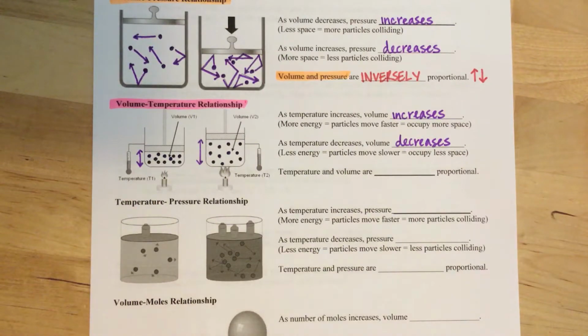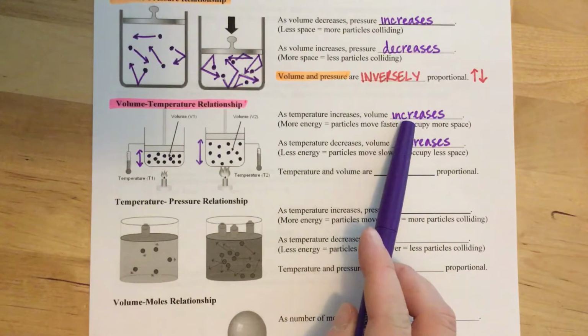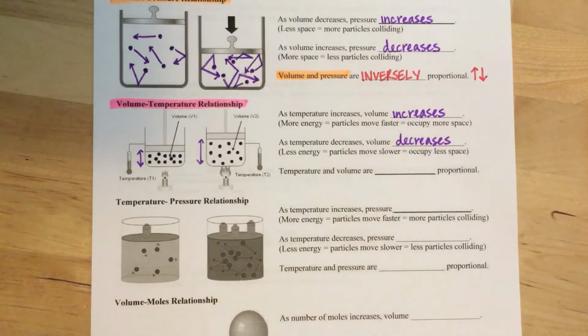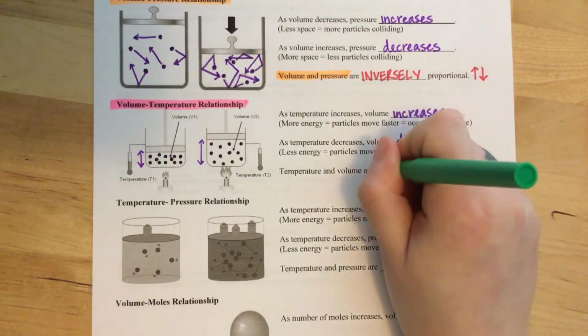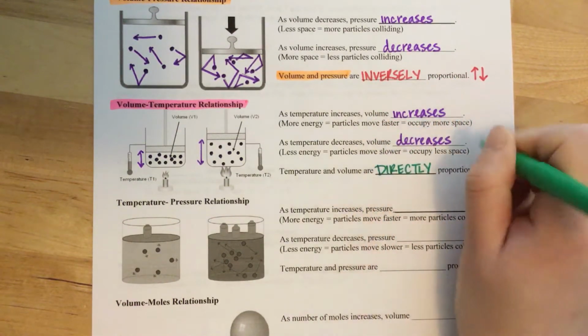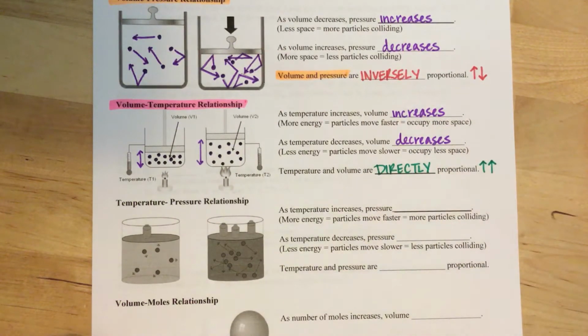So when we look at the relationship there, when you increase one, the other increases, and when you decrease, for example, temperature, the volume also decreases, we call that a directly proportional relationship. As you increase one, the other increases as well. And the opposite is true.